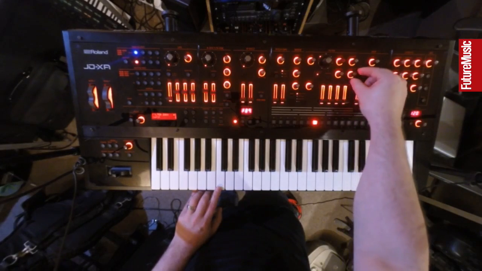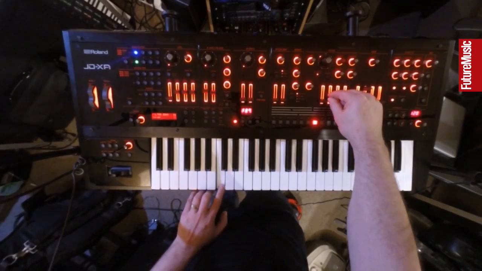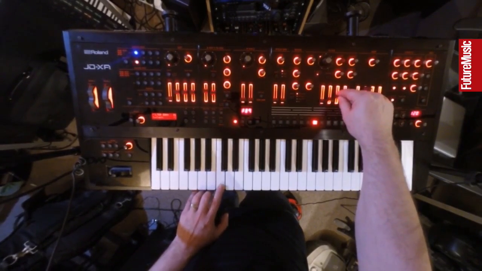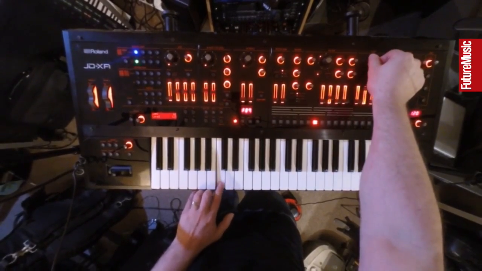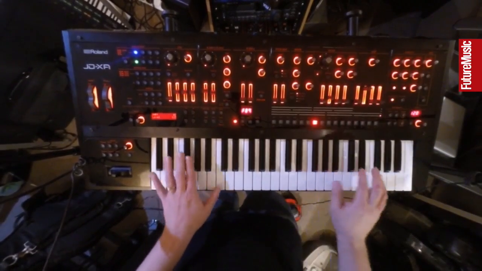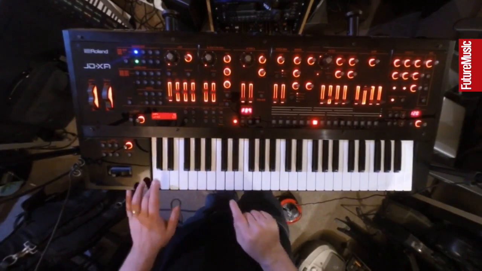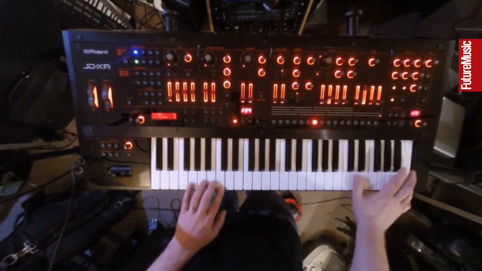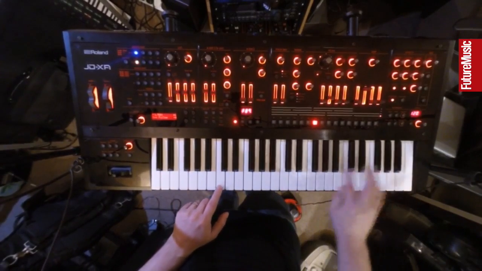Now let's dial in some envelope depth to give us more shape to the kick tone. We'll turn it up to max. Now as you can see, the filter's not tracking the keyboard at the moment. So if we do a little bit of key follow, the resonance is now tracking the pitch of the keyboard.